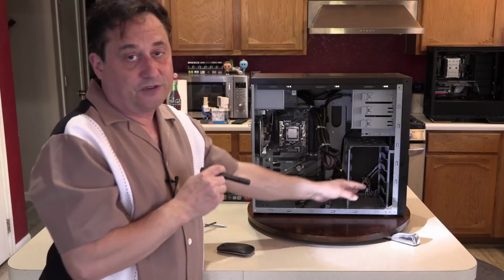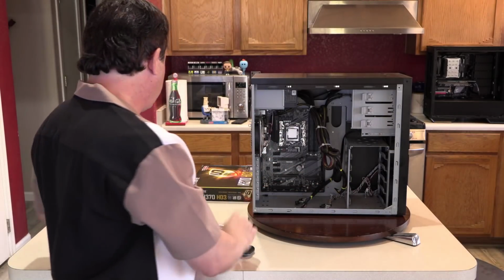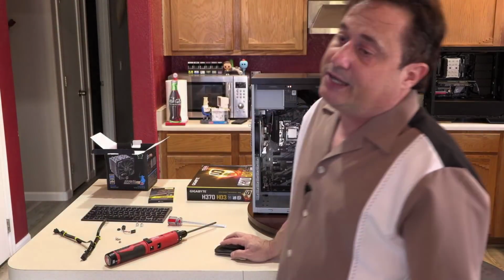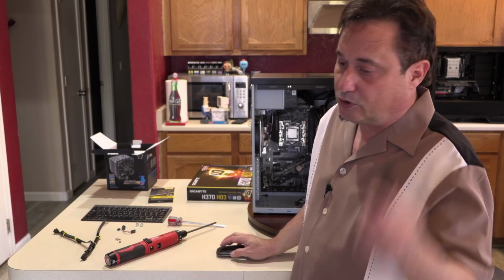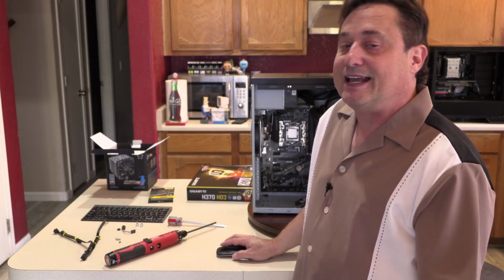I'm not hooking up the two front fans because I'm not installing a discrete graphics card. There's no reason to have them. And in Phoenix, you're just bringing in more dust anyway and adding noise.